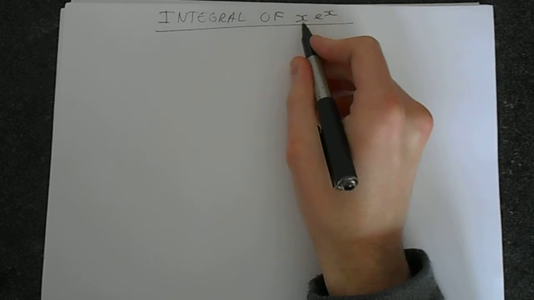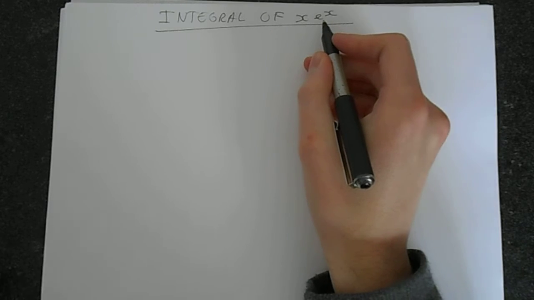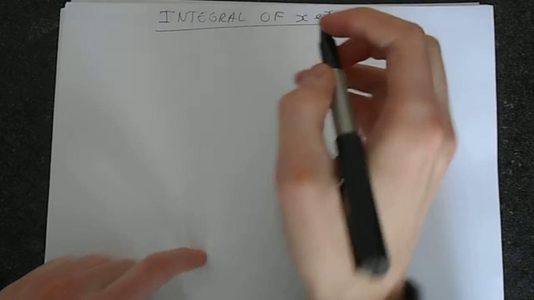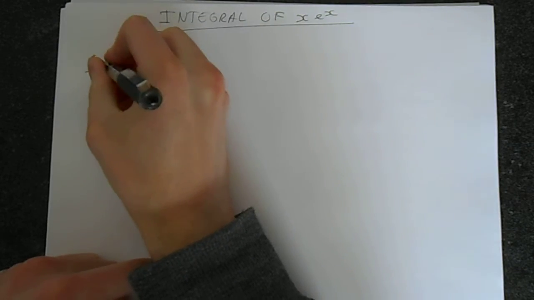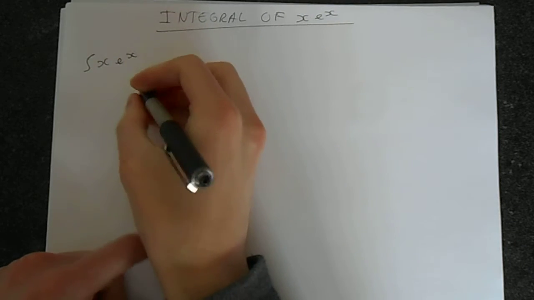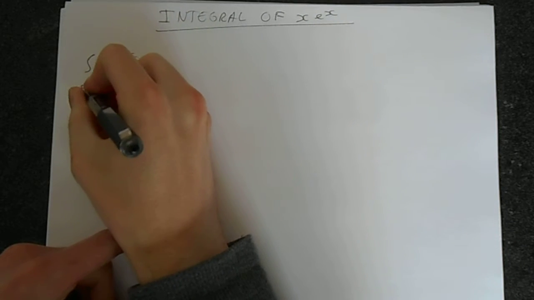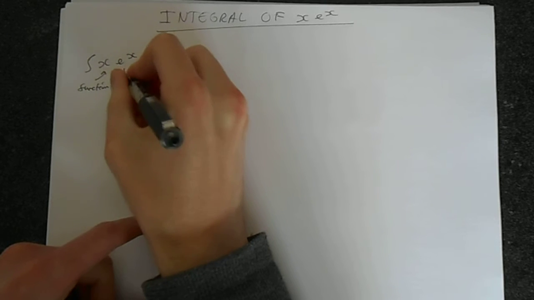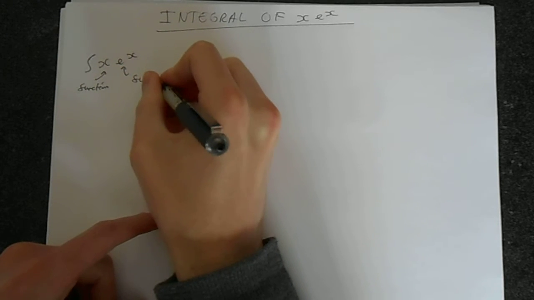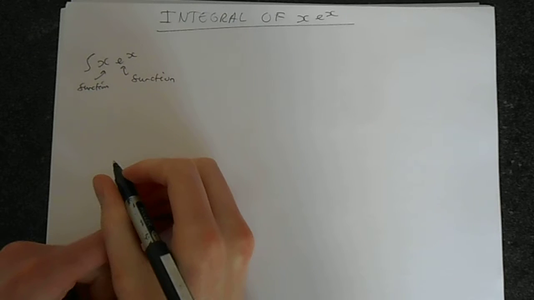In this video I'm going to show you how you can find the integral of x times e to the x, and this is actually very simple to do. So let's look at what we've got here. We've got x times e to the x. Now this is a function, and also e to the x is a function. So we've got two functions multiplied together.